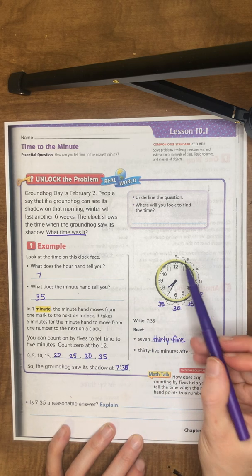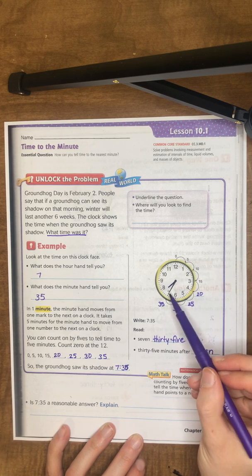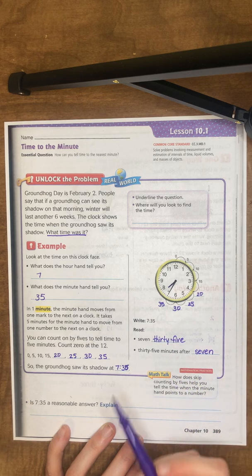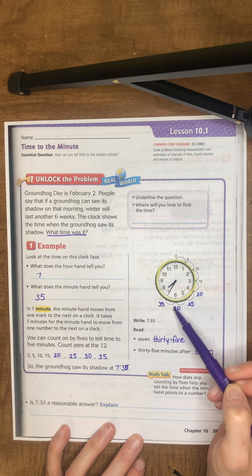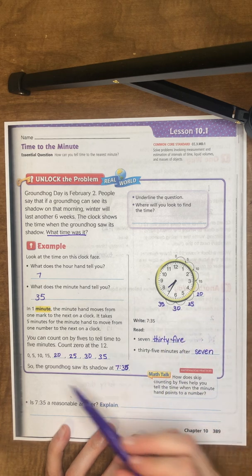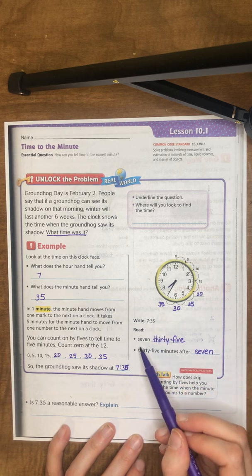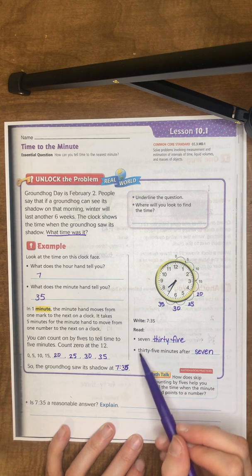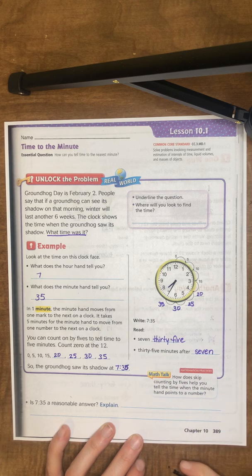The minute hand, you have to skip count by 5s. Or else you can just, in this case, say 7 times 5 is 35. So skip counting 5, 10, 15, 20, 25, 30, 35. So the groundhog saw its shadow at 7:35, which is how you write it. Reading it, 7:35. And then if you're looking at it like this, 35 minutes after 7.